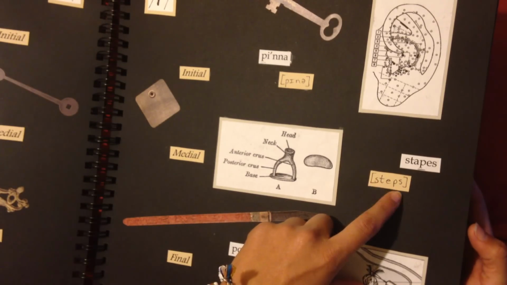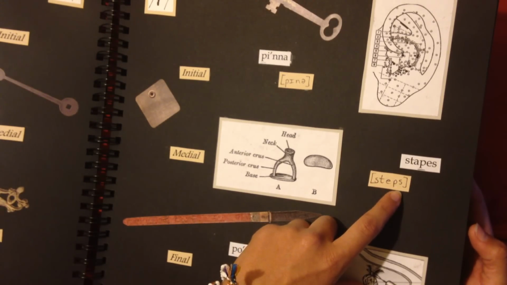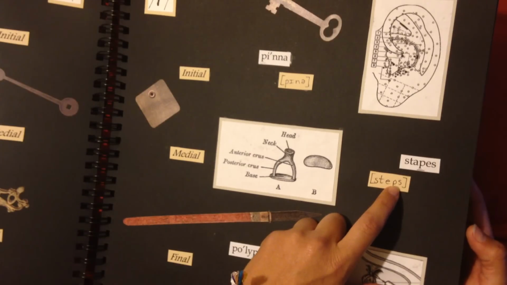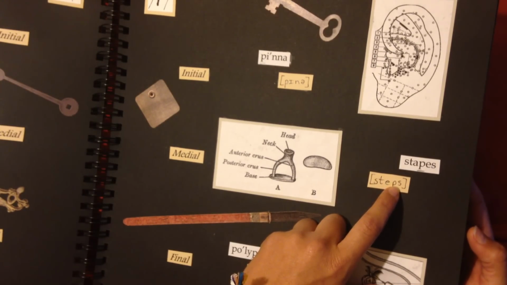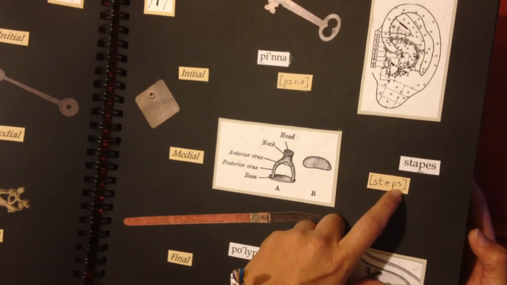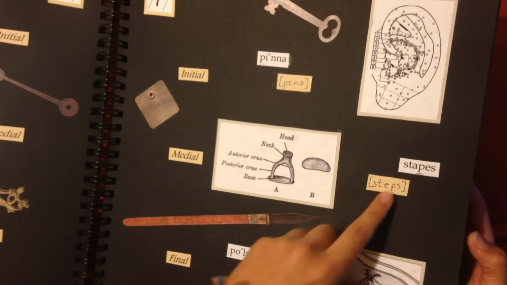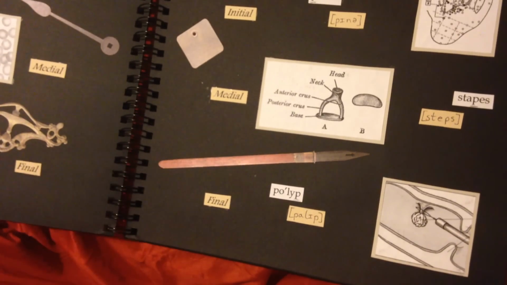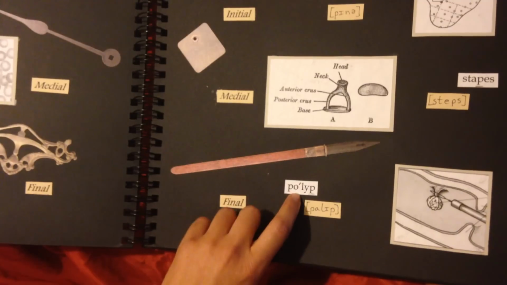Stapes. I mean, it's kind of towards the end, but it's still technically in the middle because the s sound comes after it. As long as it's not in the initial or final position, then it's considered to be in a medial position. Even if it's more towards the front or more towards the end of the word, it doesn't really matter. Still medial. Okay, so the last word is polyp.